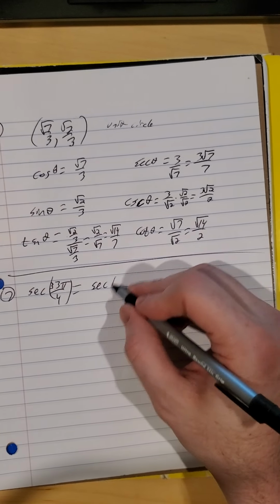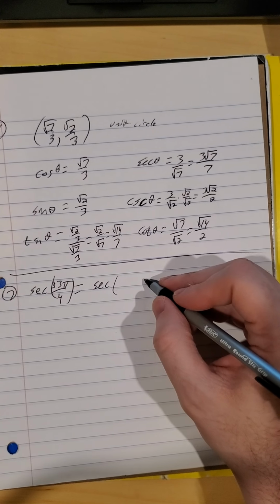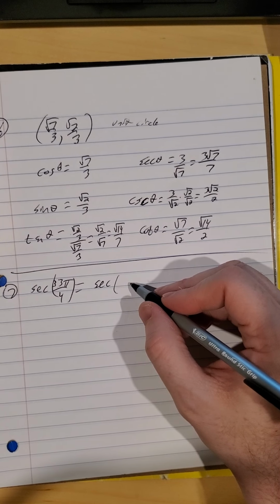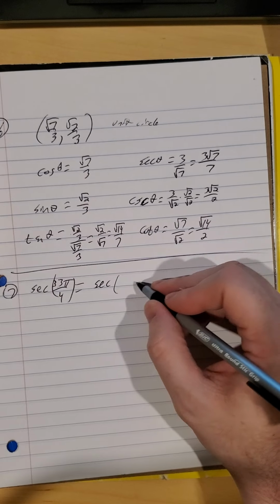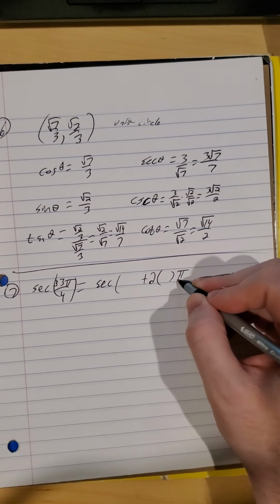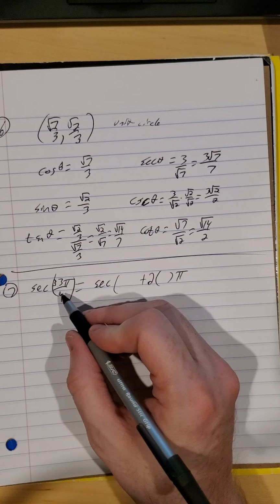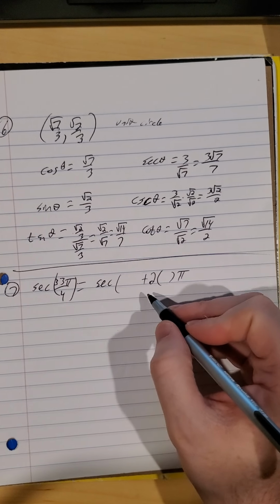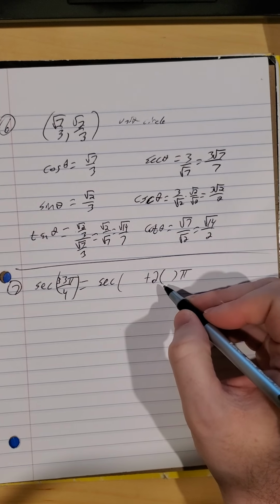That is page 2. Page 3, the exact value of the secant of 33 pi over 4. So secant is related to cosine, so we're looking to make this as an angle plus 2k pi. So 32 pi over 4 is 8 pi.